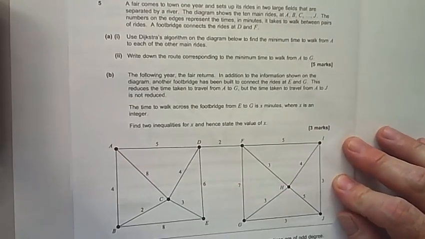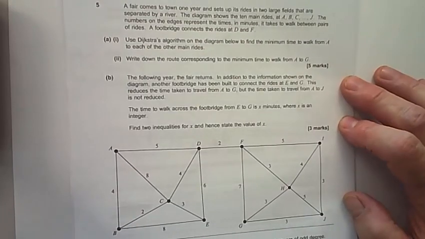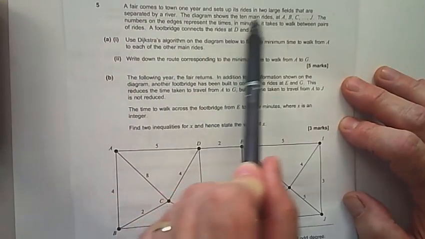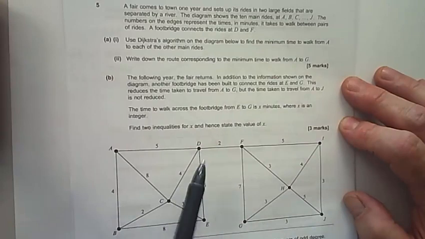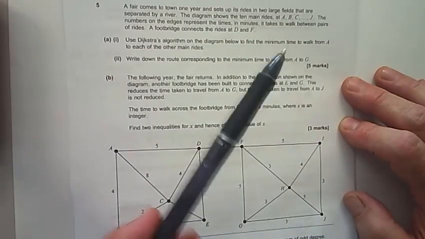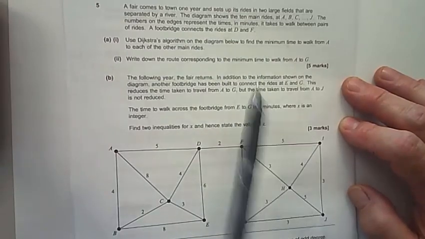Question 5 is a shortest route question, Dijkstra's algorithm. You read through it, it talks about a fair coming to town and sets up rides in 2 large fields, the fields here being depicted by these squares. 10 rides in total, 5 there, another 5 there.